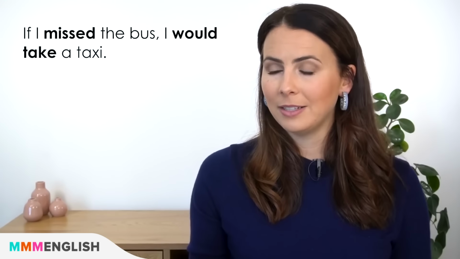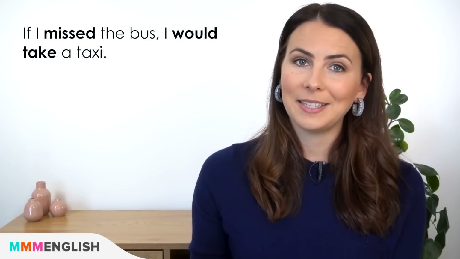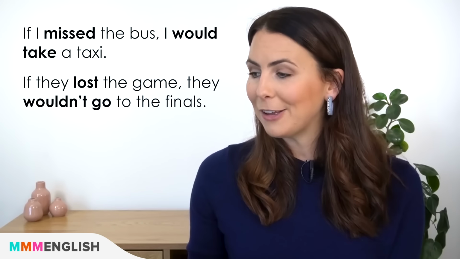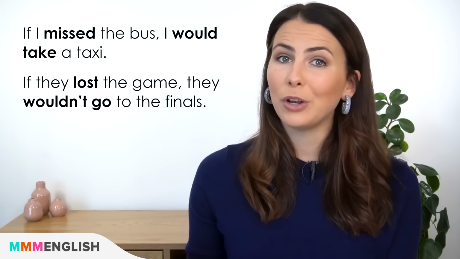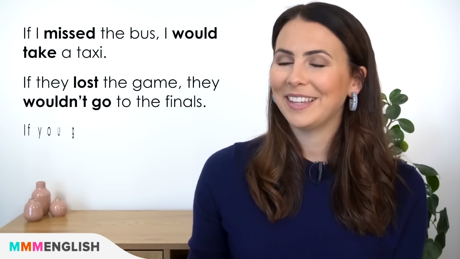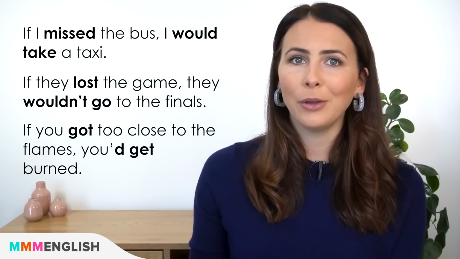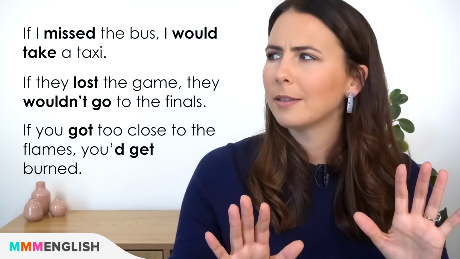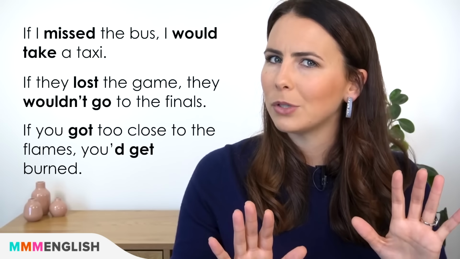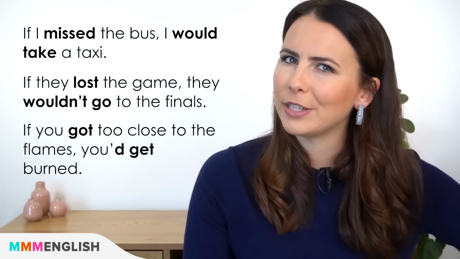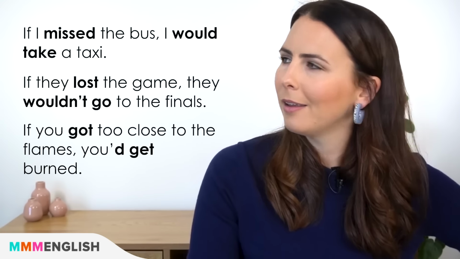If I missed the bus, I would take a taxi. If they lost the game, they wouldn't go to the finals. If you got too close to the flames, you'd get burned. Wait a second. These examples look pretty similar to the first conditional examples, right?